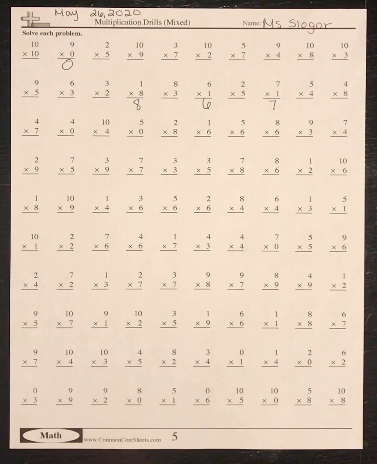Our next helpful hint is skip counting. So we can skip count by 2s, 5s, 10s. You can skip count by 3s, 4s, any number. If you can skip count it, you can use it. 2s, 5s, and 10s should be our easiest ones. So the first one we'll do is 2s.